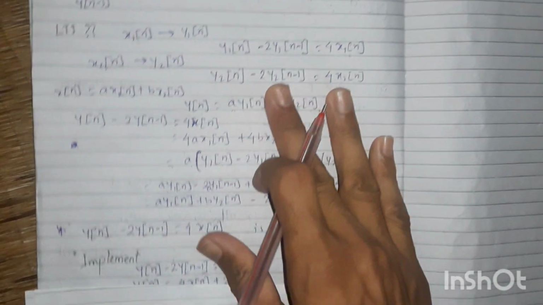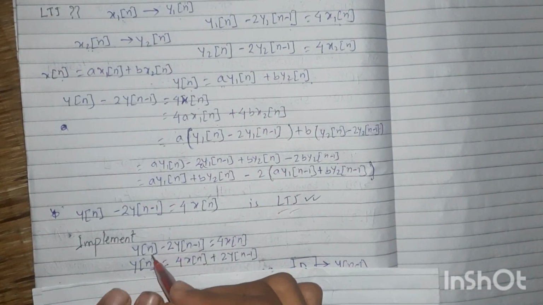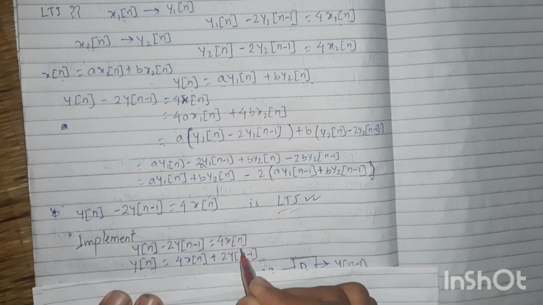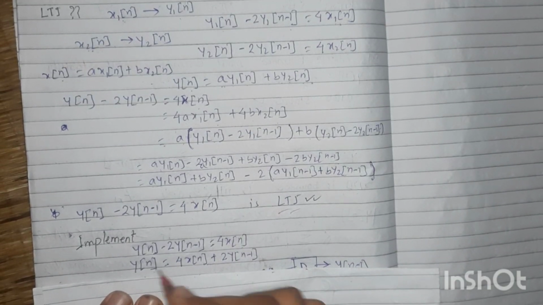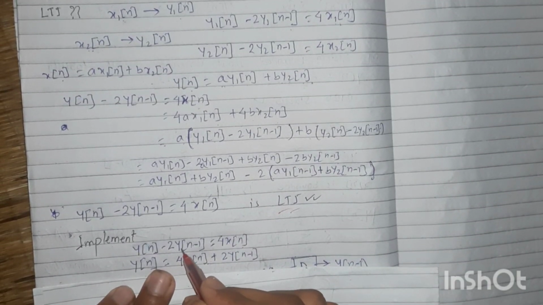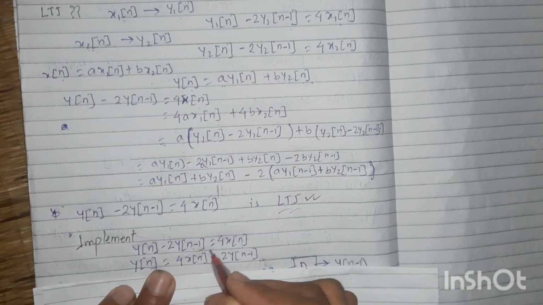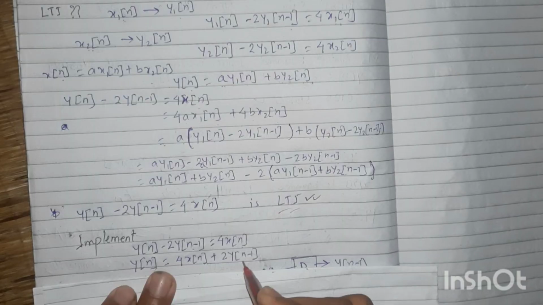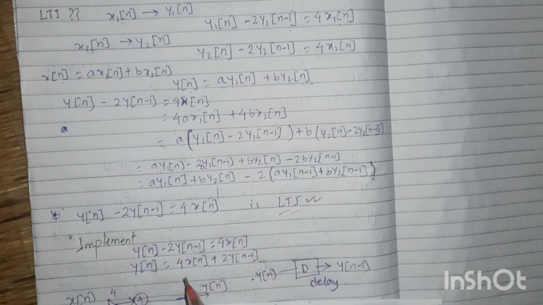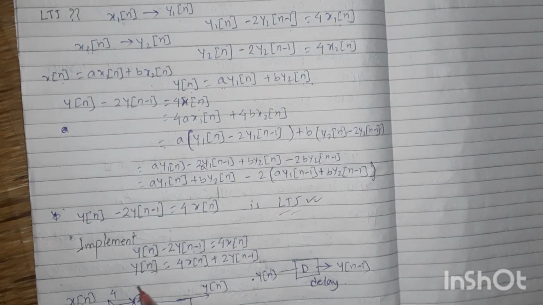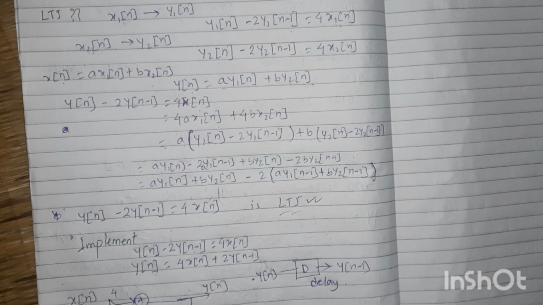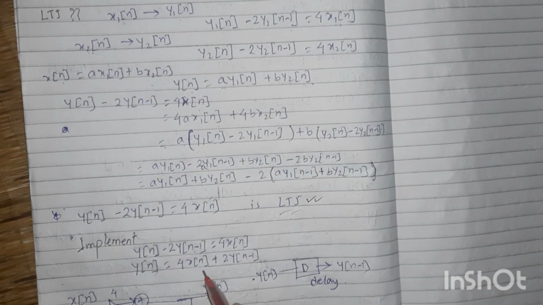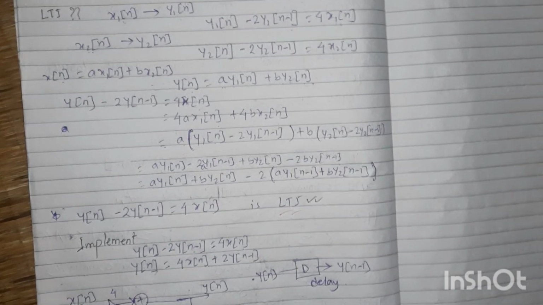Next, the implementation of the system: y of n minus 2 times y of n minus 1 equal to 4 times x of n, and y of n equals 4 times x of n plus 2 times y of n minus 1, taking the right-hand side. Now for implementation, put x of n here; it is a multiplier by 4, so we get 4 x of n.